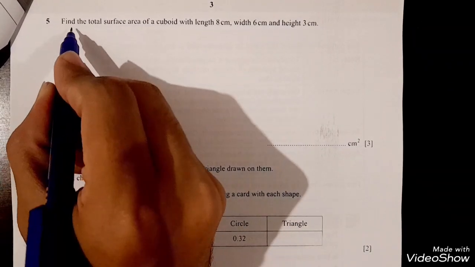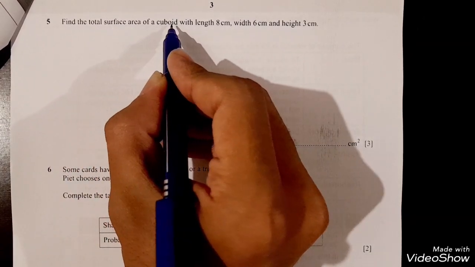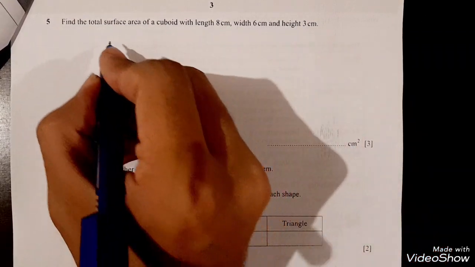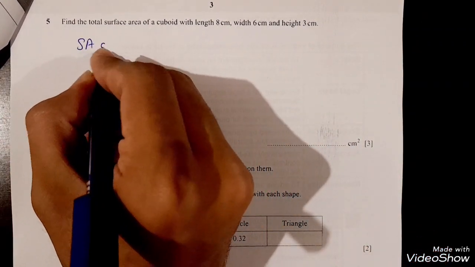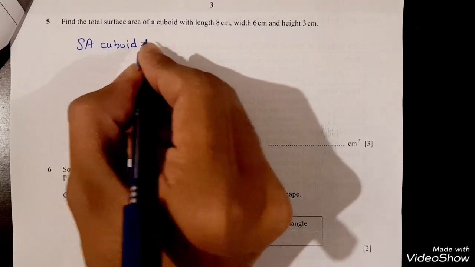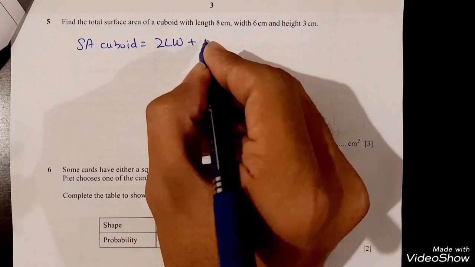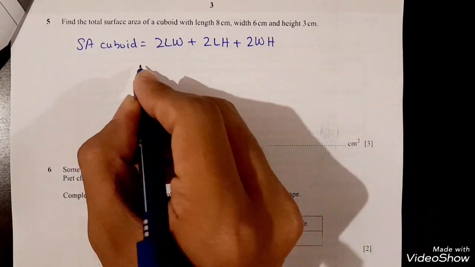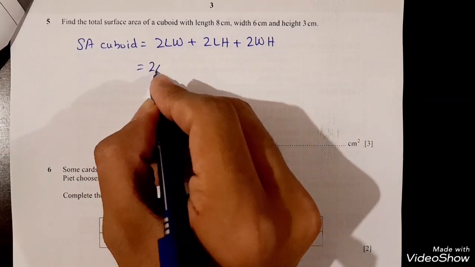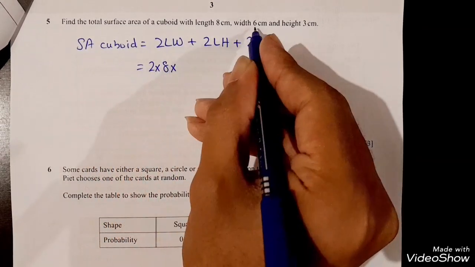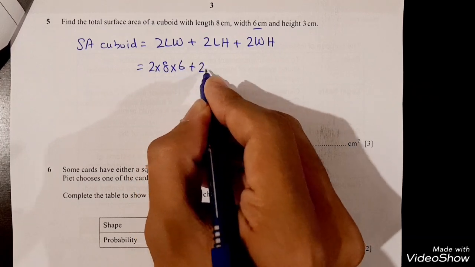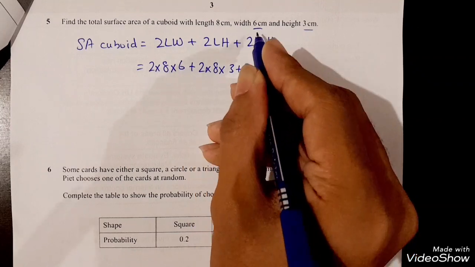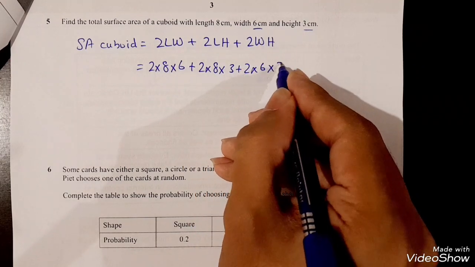Question 5 states find the total surface area of a cuboid with length 8 cm, width 6 cm and height 3 cm. So the surface area of a cuboid is 2LW plus 2LH plus 2WH. So the length is 8. So 2 times 8 times width, which is 6, plus 2 times 8 times height, which is 3, plus 2 times width 6 multiplied by height 3.